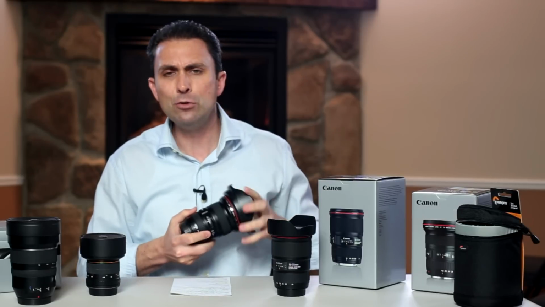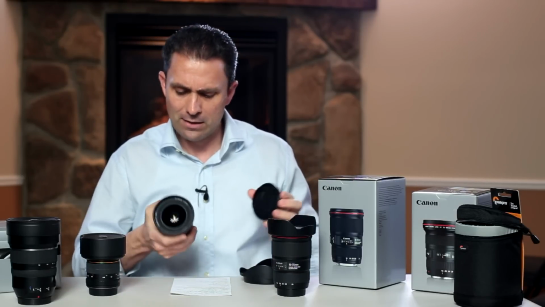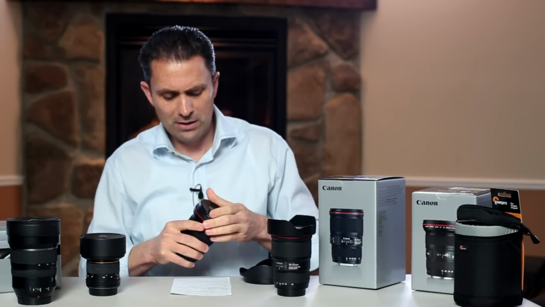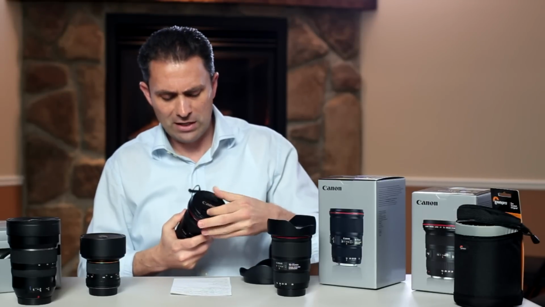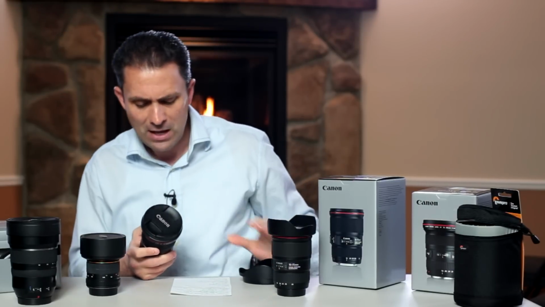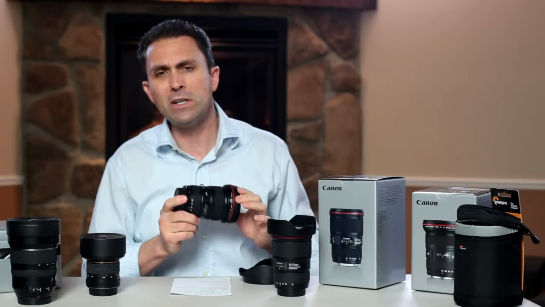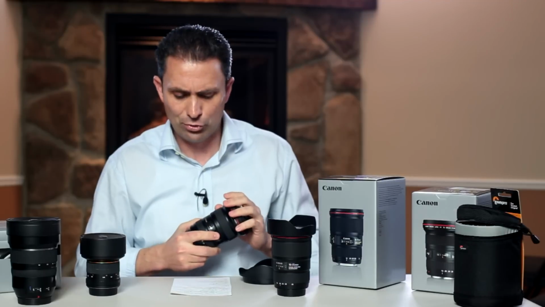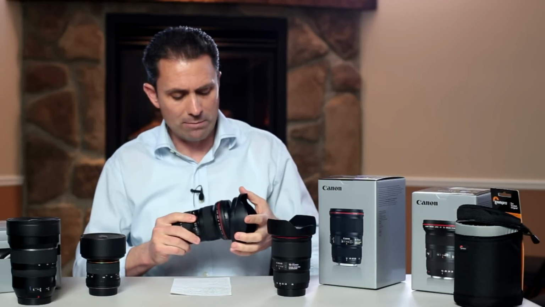It has an 82 millimeter front filter thread, and it does take traditional filters. This copy, a newer copy, has Canon's newer center pinch cap, which I was happy to see. It is 4.39 inches long, or 111.6 millimeters, which actually makes it the shortest of our trio of lenses, and it weighs 635 grams.